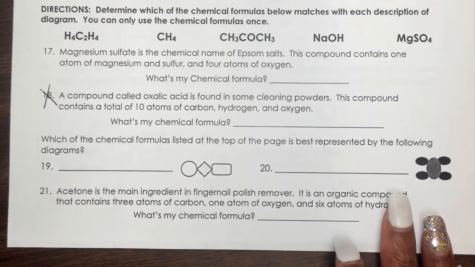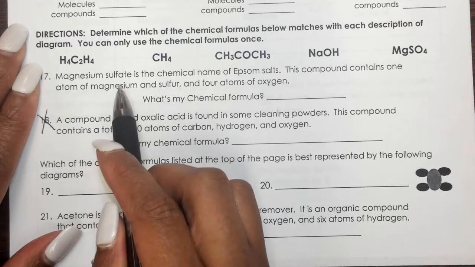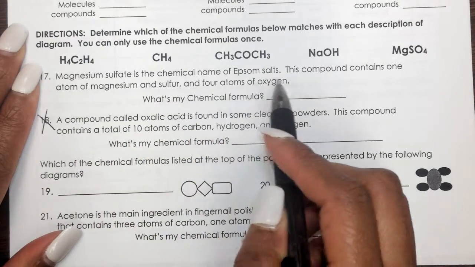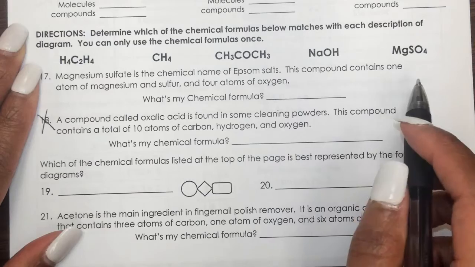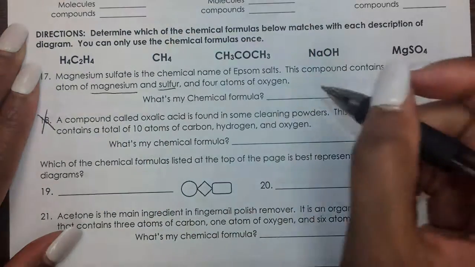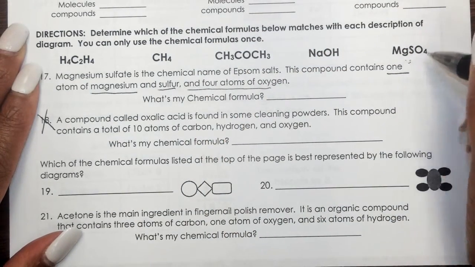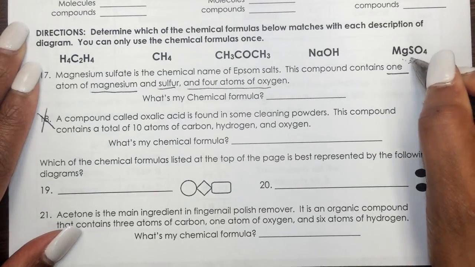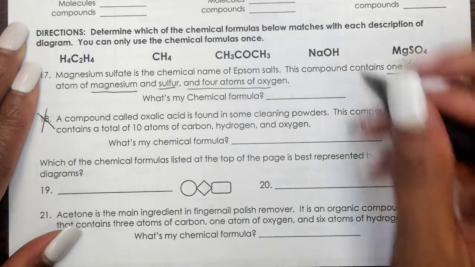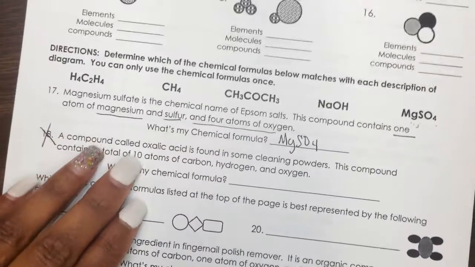Okay? And then at the bottom, you're reading the statement, and you're matching it with the chemical formula. So magnesium sulfate is the chemical name of Epsom salt. This compound contains 1 magnesium and sulfur and 4 oxygen. So this is the chemical formula. I have 1 atom of magnesium, 1 sulfur, a subscript of 4 on oxygen, making it 4 oxygen. Okay? And we turn this paper in to me.